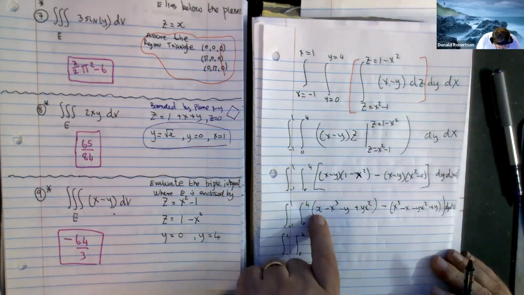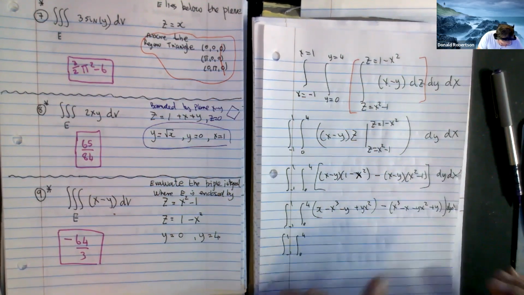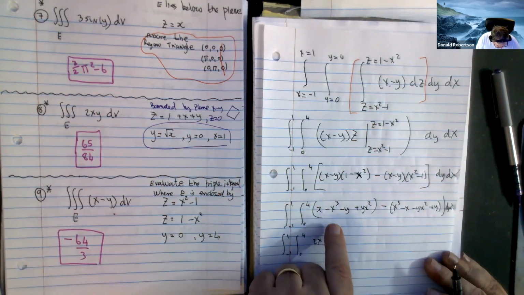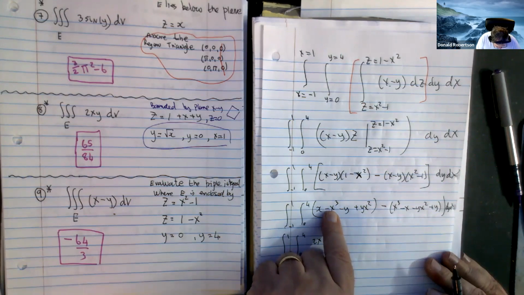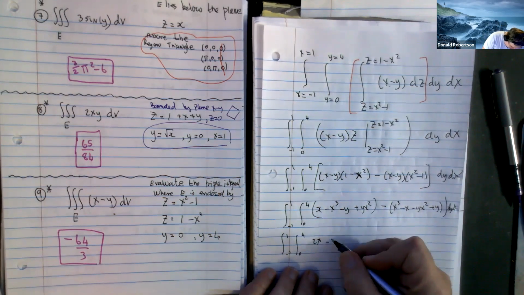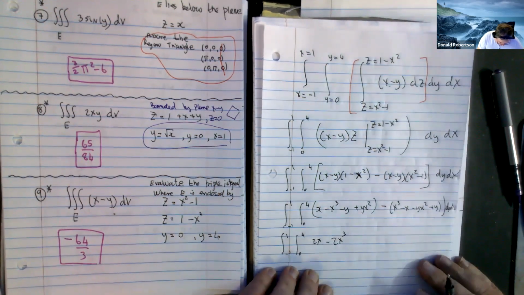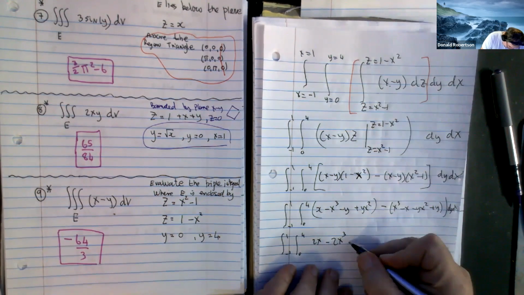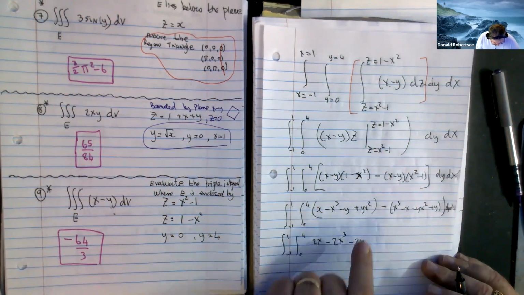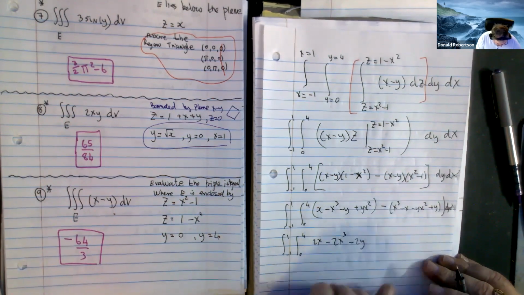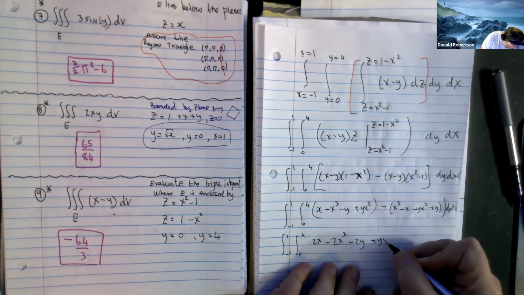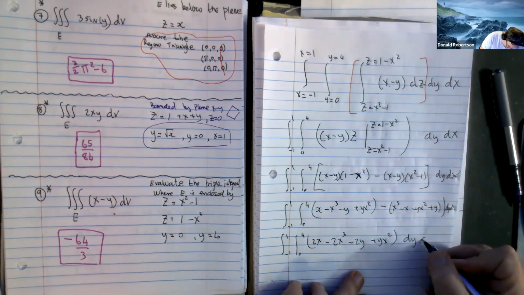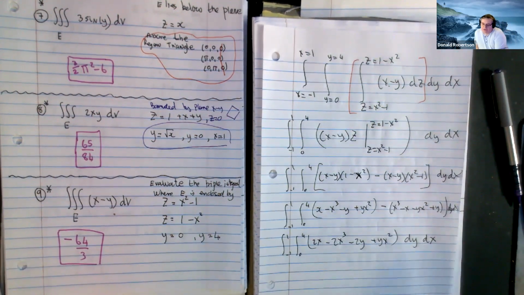So I'm going to have an x squared, take away a negative x, so that's 2x. I'm going to have a negative x cubed, take away an x cubed, so that's going to be negative 2x cubed. I'm going to have a negative y, take away a y, so that's going to be negative 2y. And I have this guy, take away a negative, I'm going to add it, so I'm going to end up with that guy. Now I can do my dy and finally my dx.